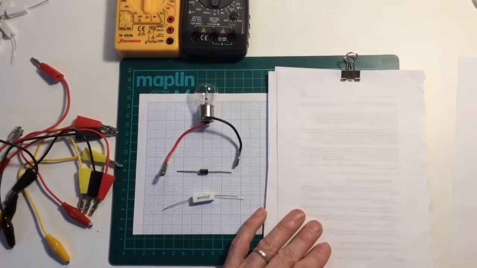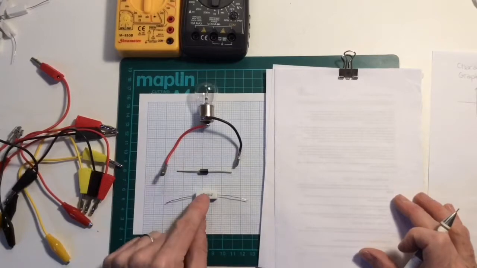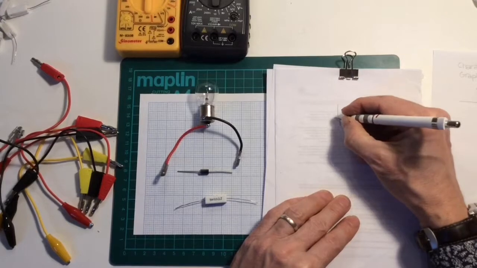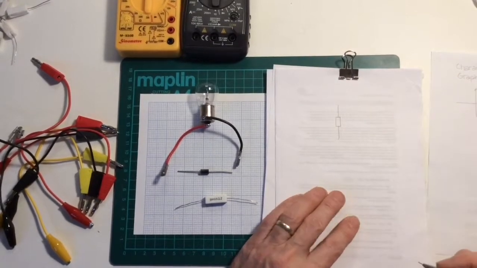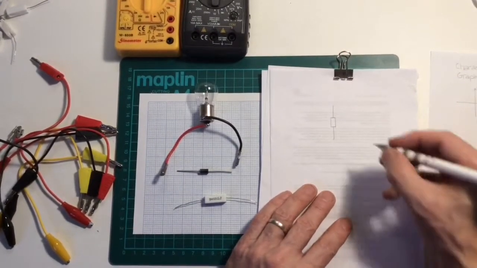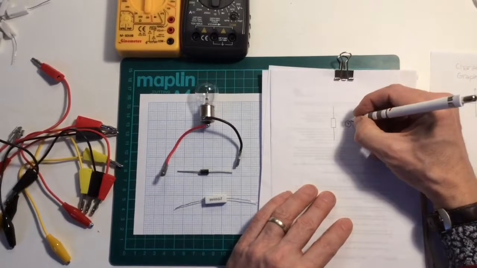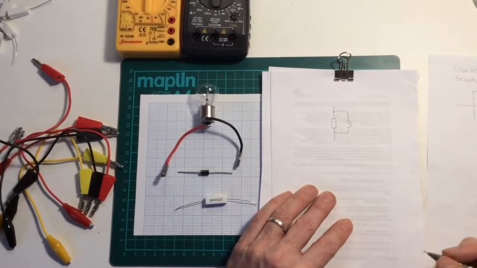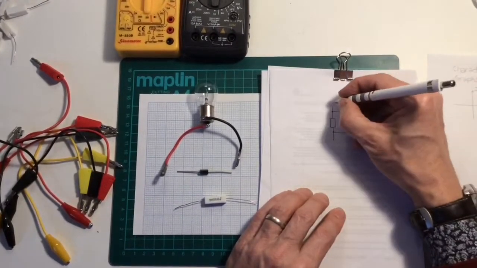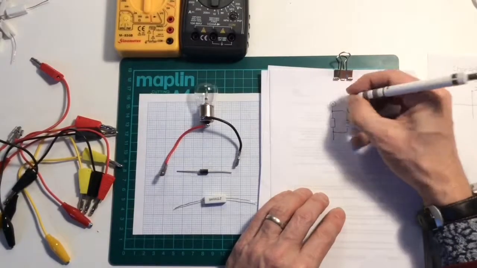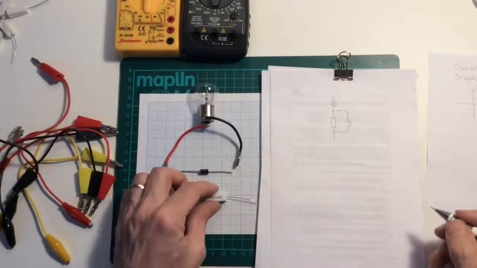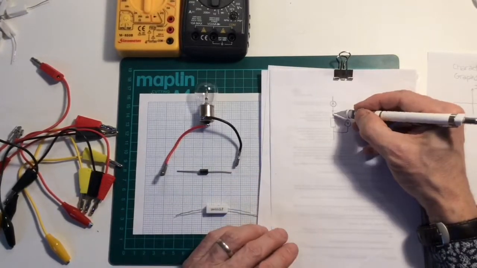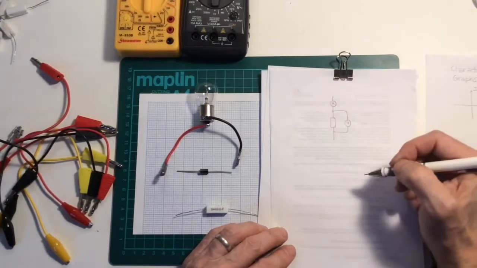To plot a characteristic graph, we need to measure the potential difference across something. So here's the thing we're going to measure the potential difference across. I'm going to draw that as a resistor. So to measure potential difference, we need a voltmeter, and voltmeters have to connect either side of the thing that we're measuring. We also then need to measure the current flowing through this object. In this case, I've drawn it as a resistor, but this is the thing that we're testing. So we need to measure the current with an ammeter placed in series with the component.